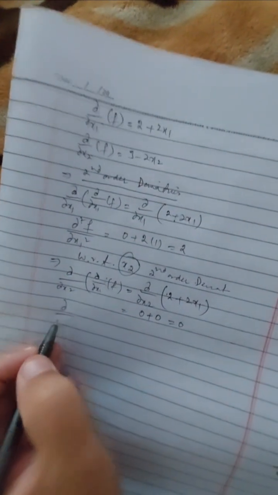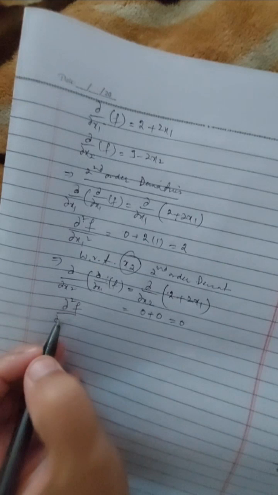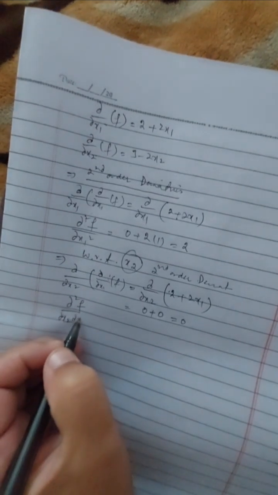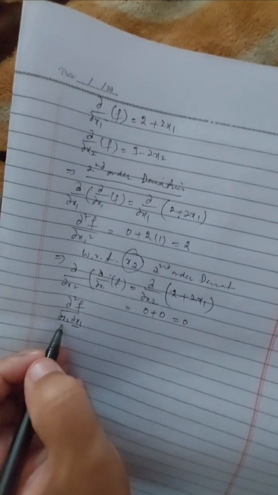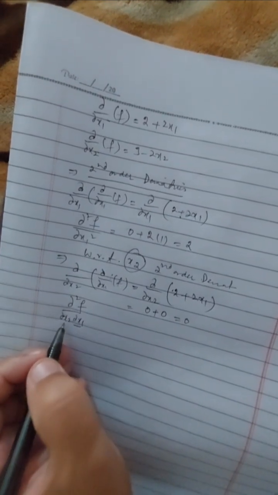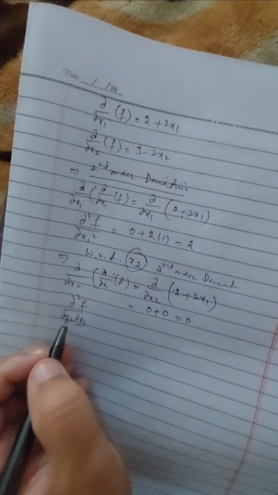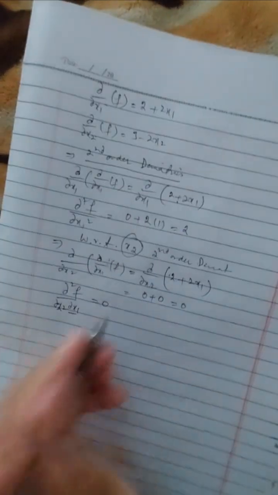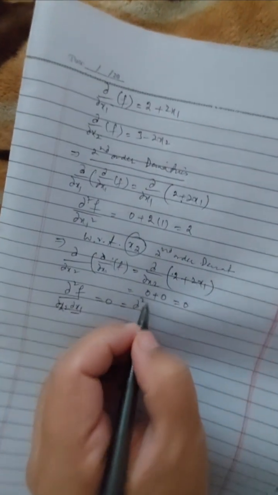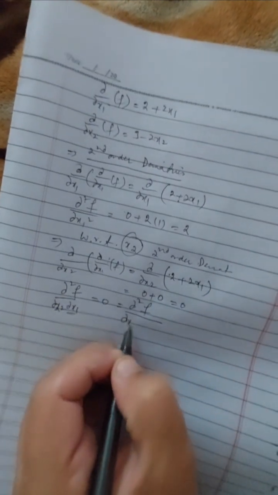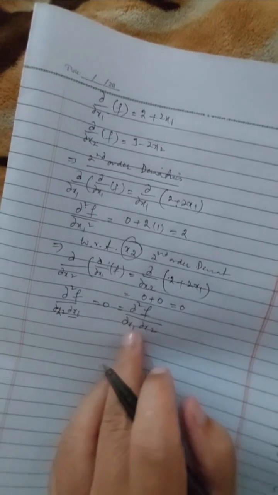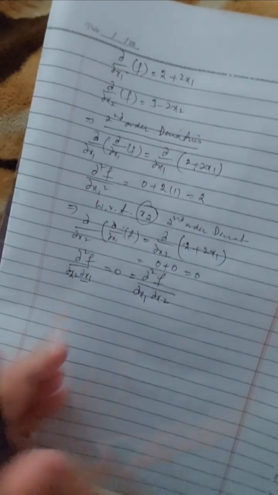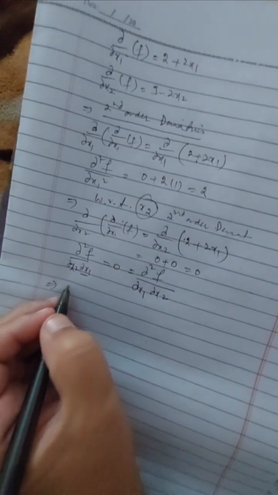So we can say that d square f with respect to x2 and x1, where the first order derivative was with respect to x1 and the second order derivative is with respect to x2, will be equal to 0. And we know that it is also equal to the case when we take the first order derivative with respect to x2 and the second order derivative with respect to x1.